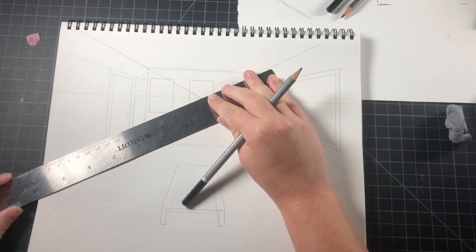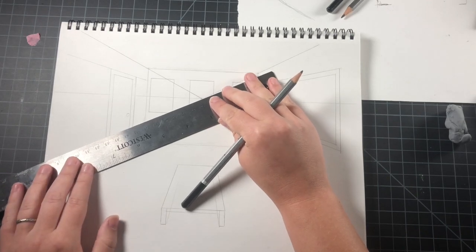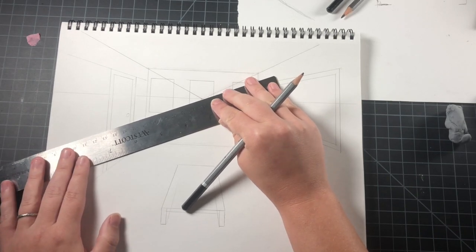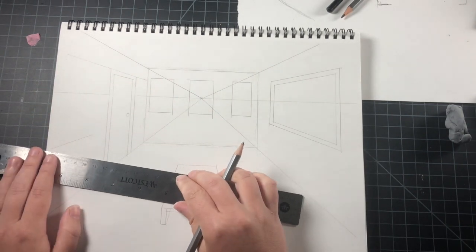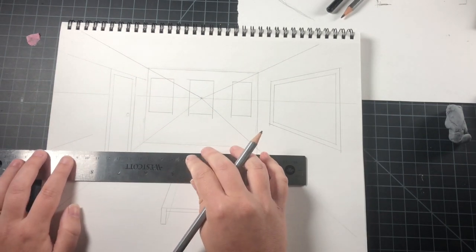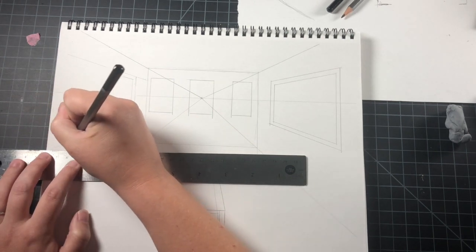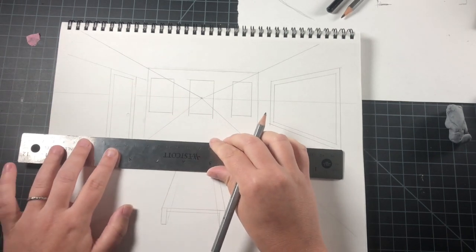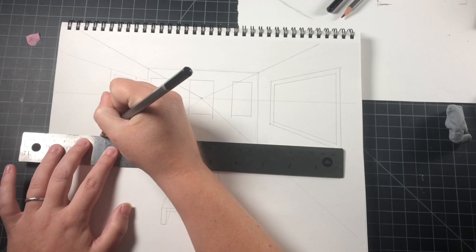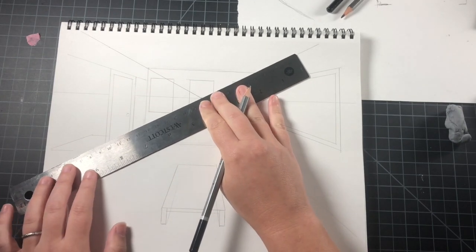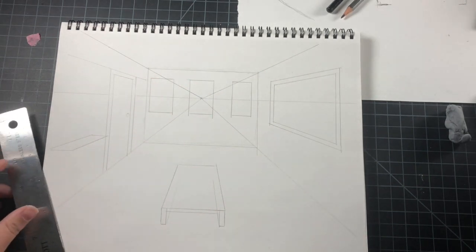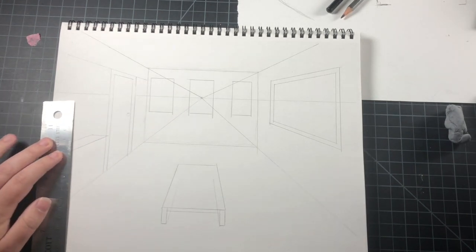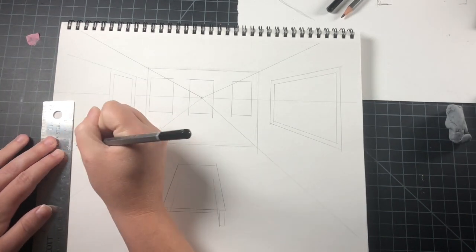Let's say it meets about there. Maybe it's a shelf, whatever.